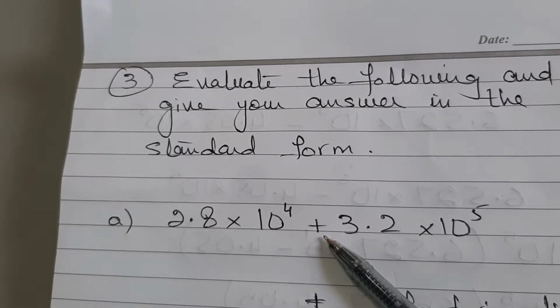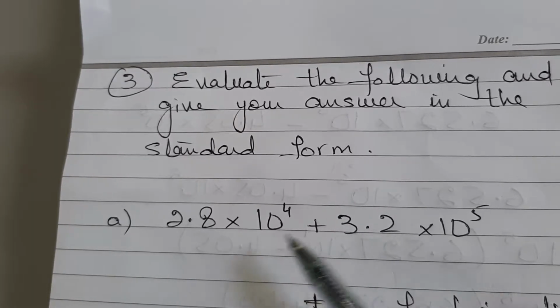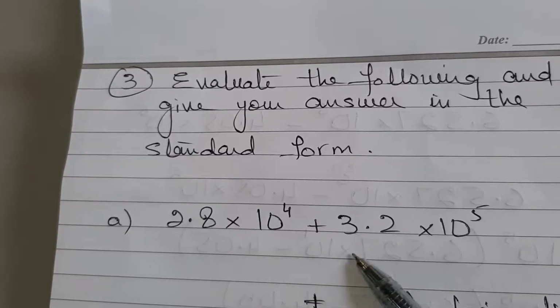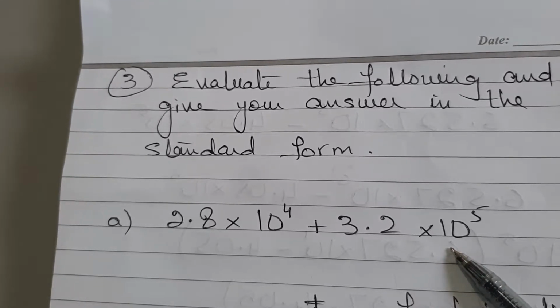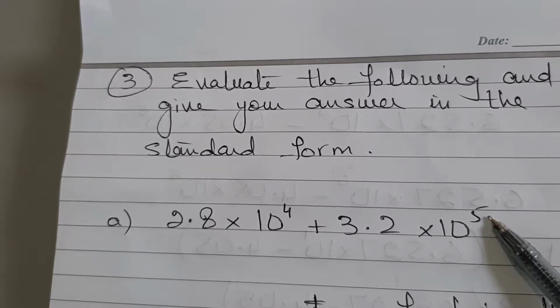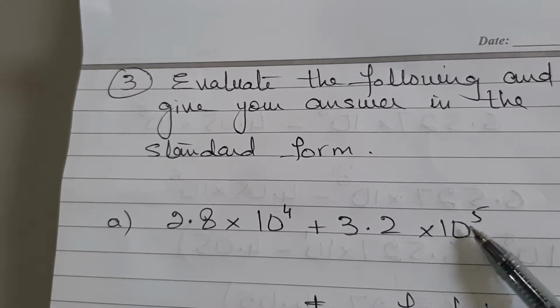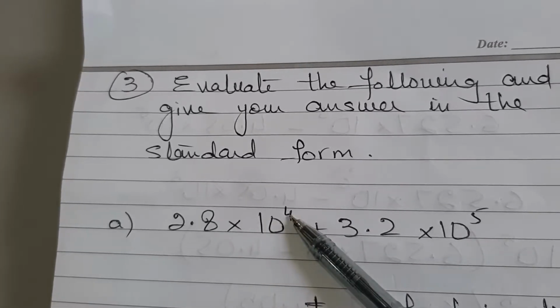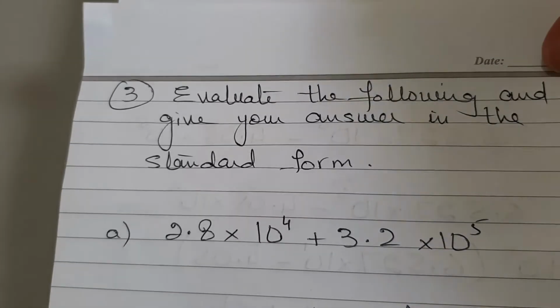So if you have a plus sign here or a minus sign here, you factorize it. So you see from here and here what is the common number. Can you notice what is common here? Instead of 5, can I write 4 plus 1? If I write here 4 plus 1, it means 10 to the power 4 will be common in both, right? So let's see.